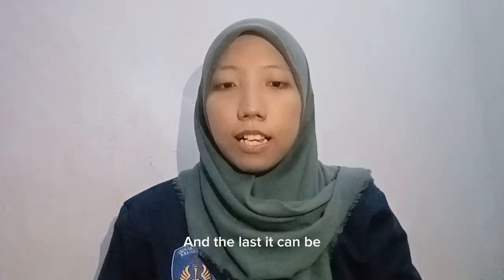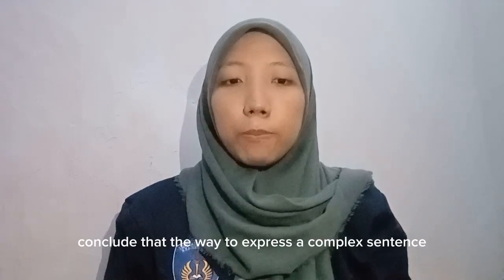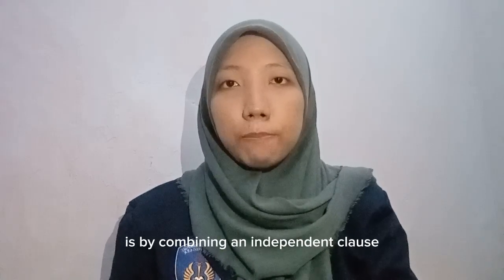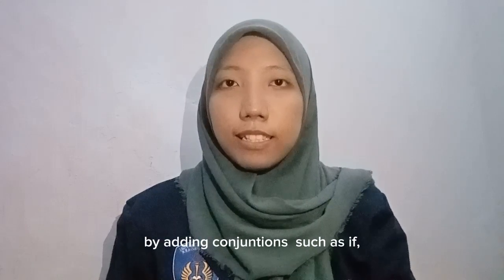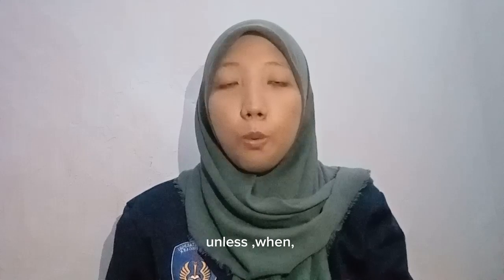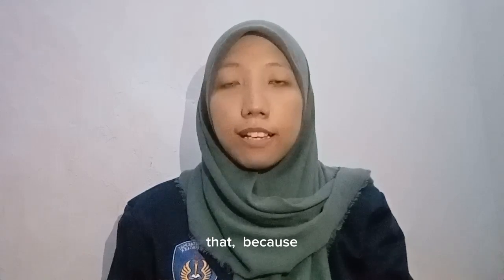And last, it can be concluded that the way to express a complex sentence is by combining an independent clause with a dependent clause by adding conjunctions such as if, unless, when, before, although, who, that, because, since, and others.